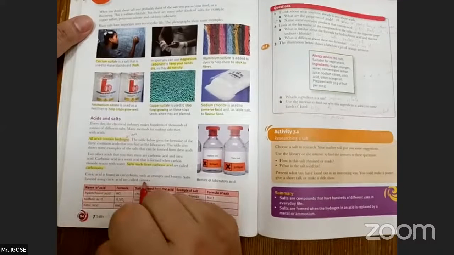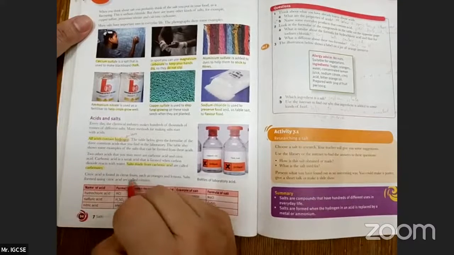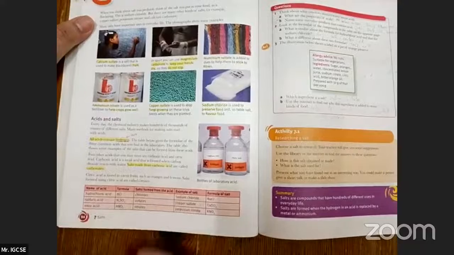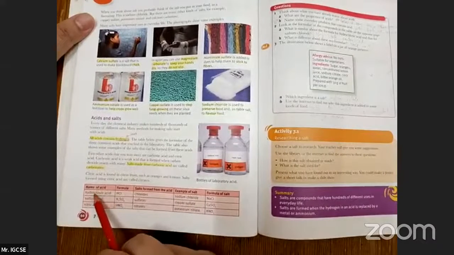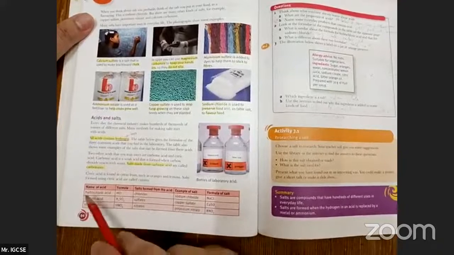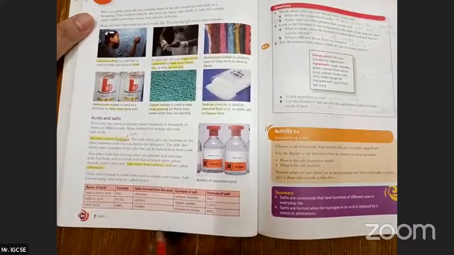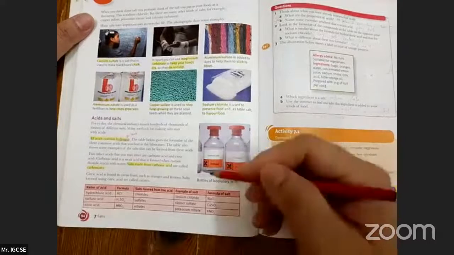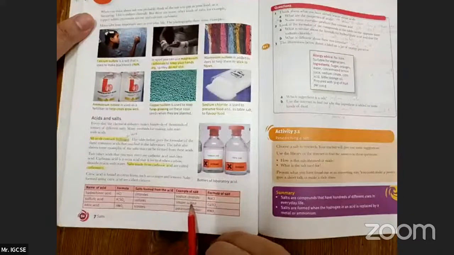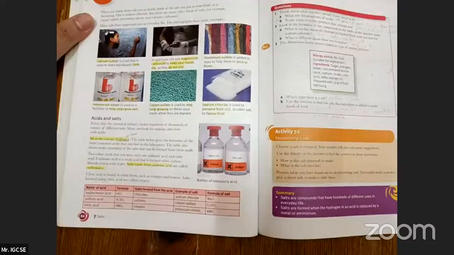A-T-E-S, the ending is the same, but the front follows the acid. So now you can guess that hydrochloric becomes chloride, sulfuric acid, sulfur, becomes sulfate, nitric acid becomes nitrate. Can you see? This is IDE, ATE, ATE.